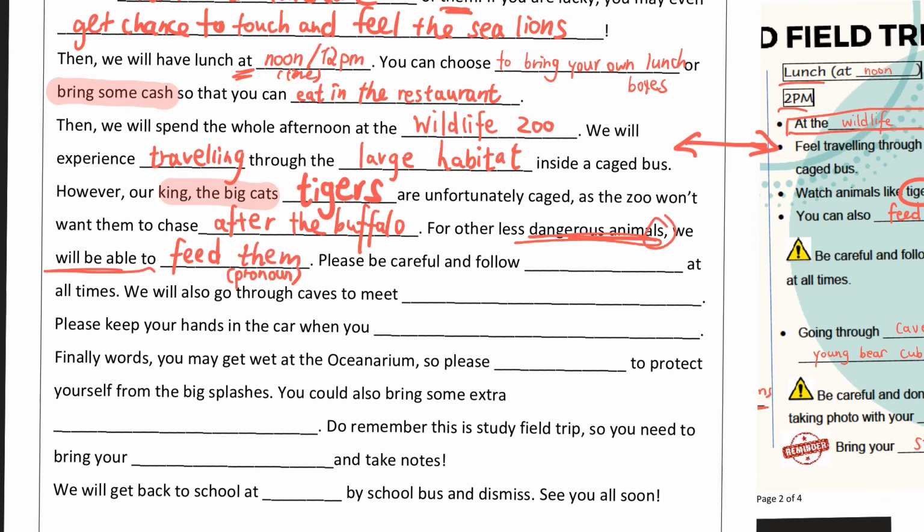Okay, so please be careful and just, as from here, it's just copy. Please be careful and follow the trainers. Okay, it is very important that you include here. Okay, you follow the trainer's instructions at all times. Okay, I don't have enough place to write instructions. I'm sorry. At all times.